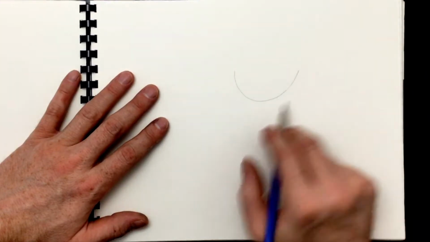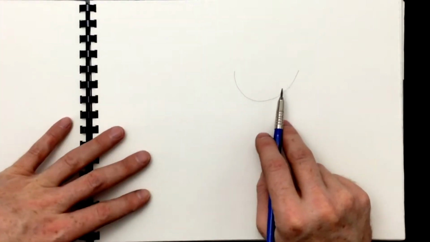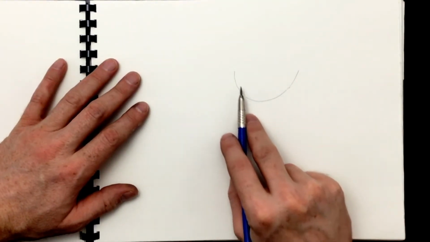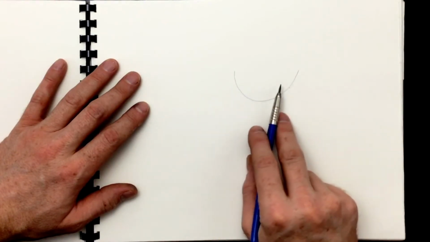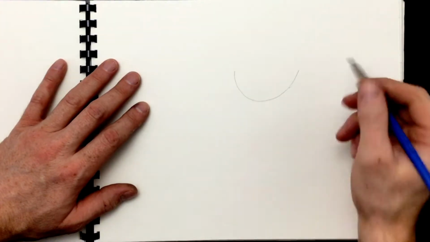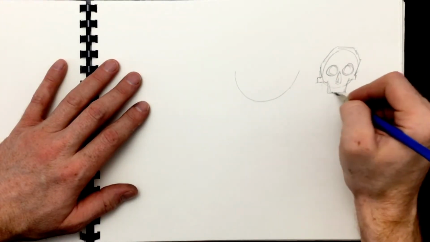A smile. Well, here's the silly thing about a smile. We tend to learn to draw a smile this way, and in reality, our facial muscles do turn up when we smile. However, our actual mouth opening does not. So our mouth does not suddenly curl up. And here's a quick skull that I've drawn, and the mouth opening is going to be down here.